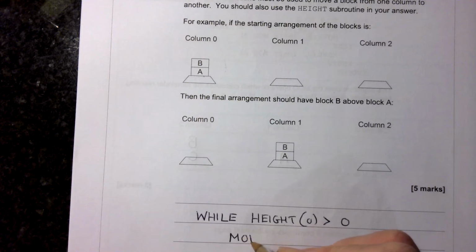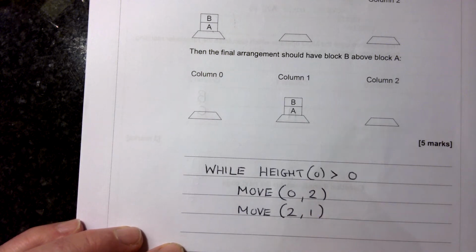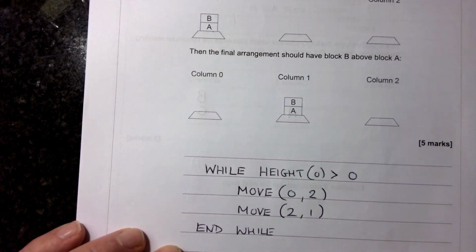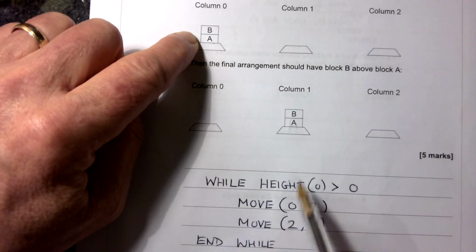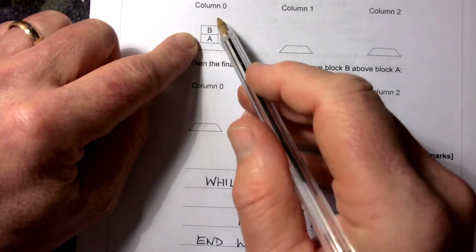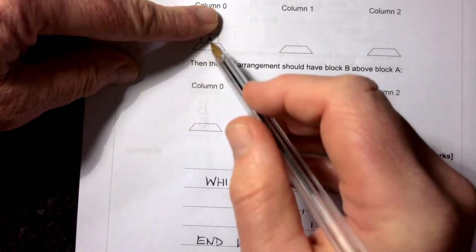So all we're going to do is move 0, 2, and then move 2 to 1, end while, and that'll do the job. Think about it. At the moment up here, is the height of 0 bigger than 0? Yep. Okay, we're going to move B to there, then we're going to move B to there. Okay, that's taken the B off.